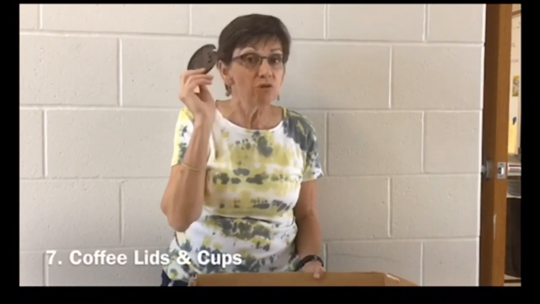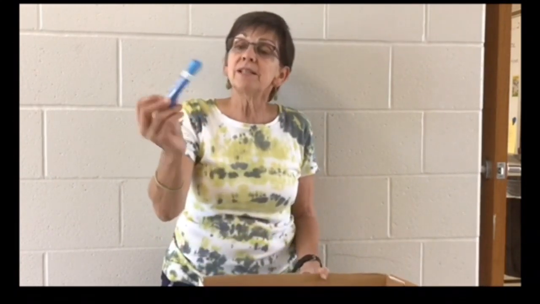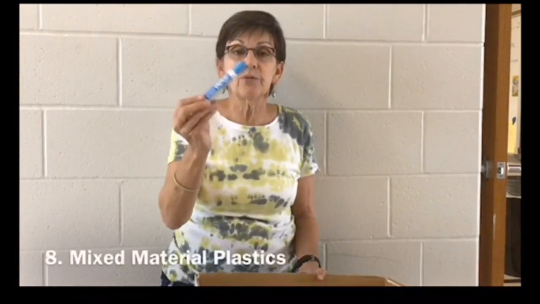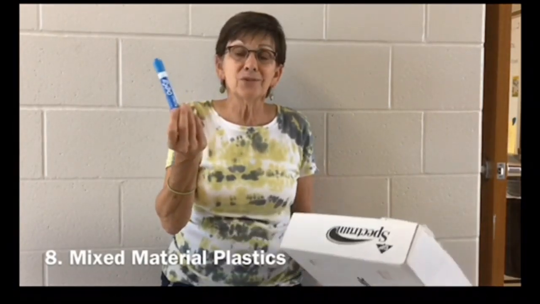And I know we're in Kirkwood, we love the red Solo cups, but guess what? It's a number 6 plastic. Can't recycle that either. And that includes coffee lids. They're also a number 6 plastic, so don't recycle coffee lids, or actually coffee cups, because they're made to not break down in water, and that's how we recycle. And finally, there are plastics that are mixed materials that have other stuff with them. You can't recycle these, they're trash.